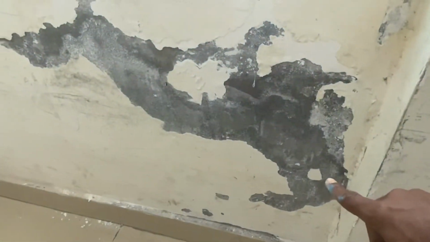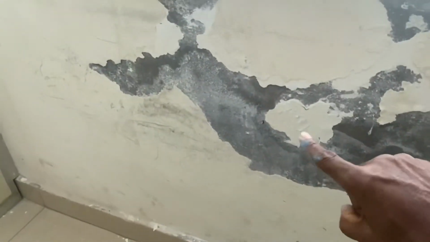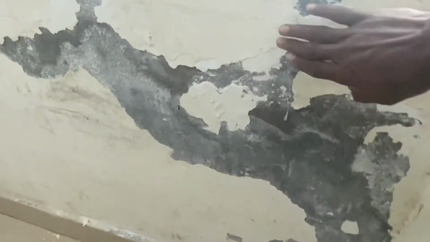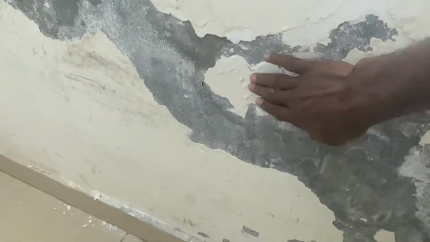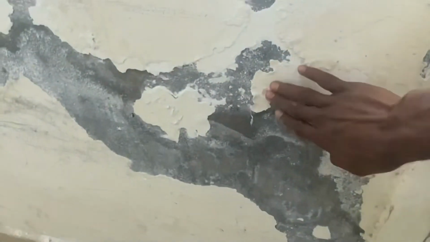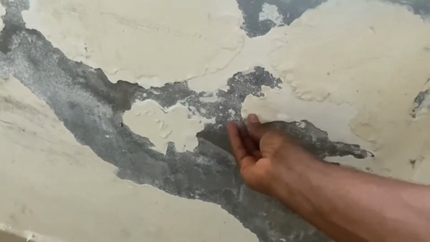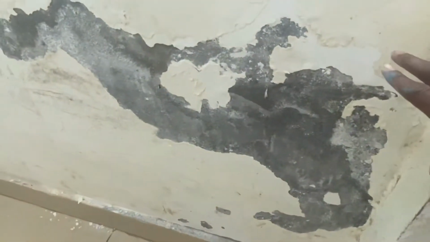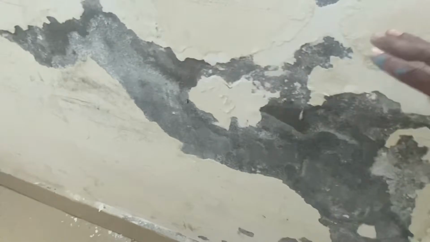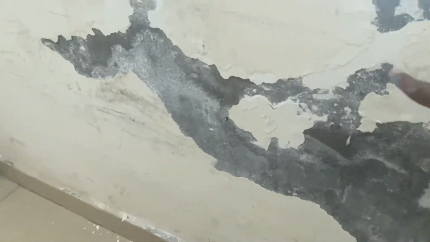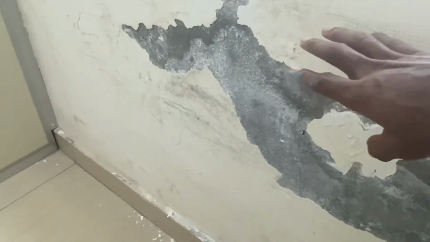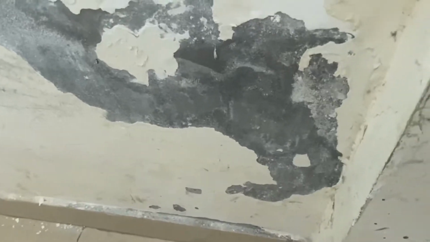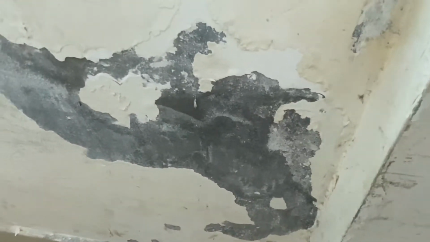So this is another clear example of damping in buildings. You can see what the damping has resulted in here. It has caused flakes in the paint, and imagine if there was any metal, it would have caused corrosion to that metallic element. So damping needs to be handled and treated.